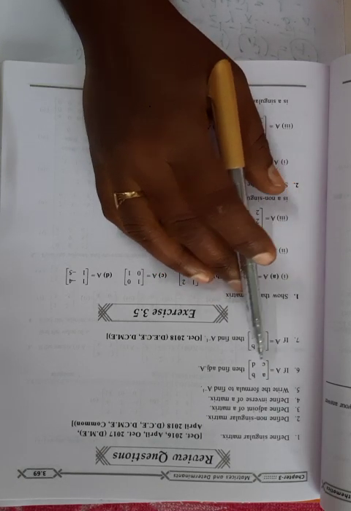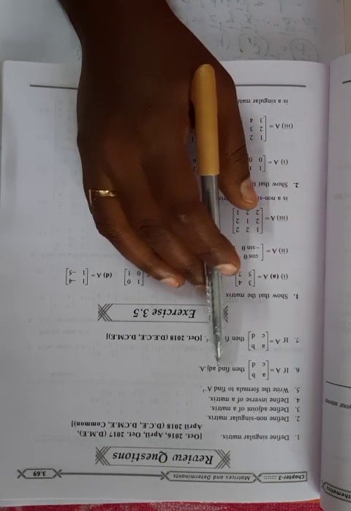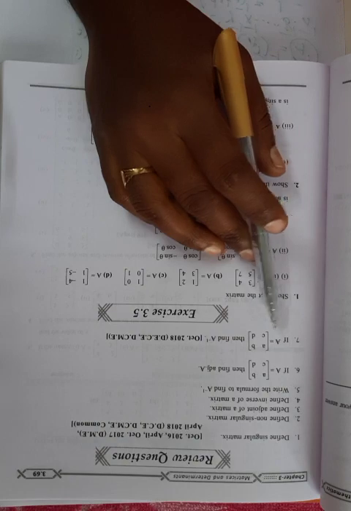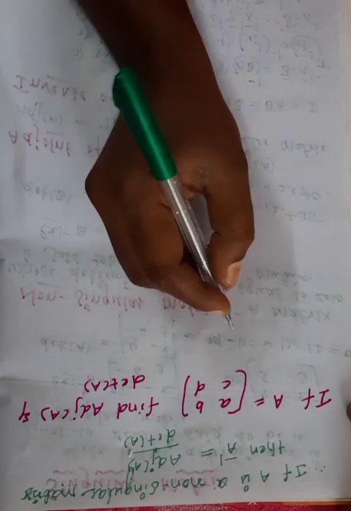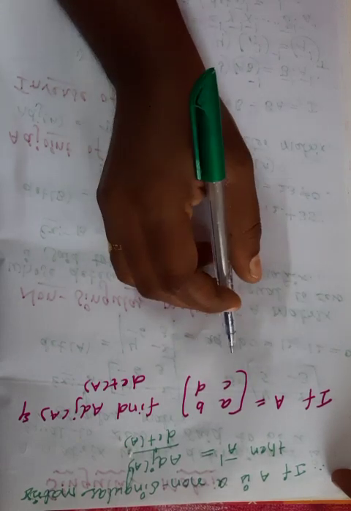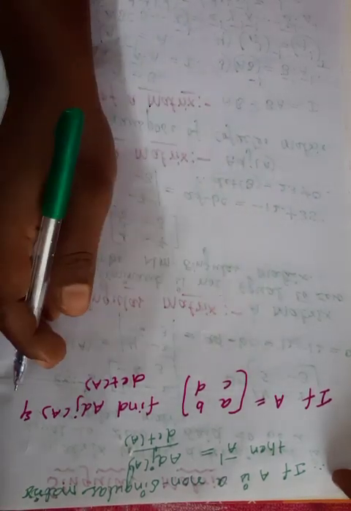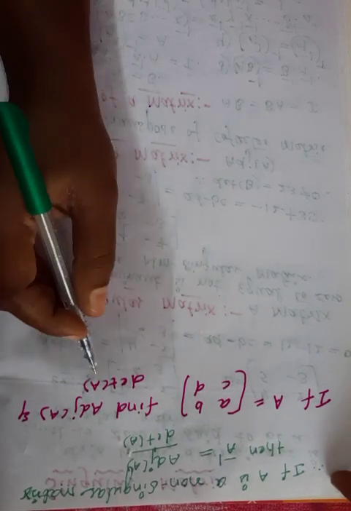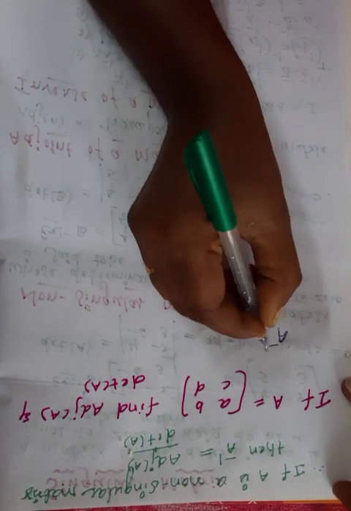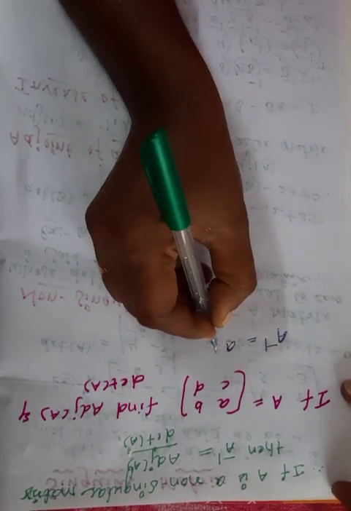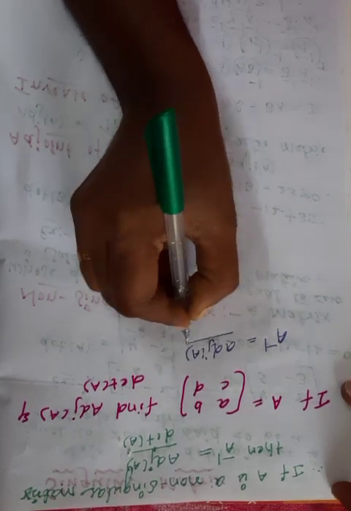Next, if A is equal to [A, B; C, D], then find adjoint of A. If A is equal to [A, B; C, D], then find A inverse. This is a very important formula. You have to remember it to find directly the adjoint and inverse for a 2 by 2 matrix. Let us discuss now. So here, if A is equal to [A, B; C, D], which is a 2 by 2 matrix, we have to find adjoint of A and determinant of A. This is a 1 mark question. Here, A inverse is equal to adjoint of A by determinant of A.